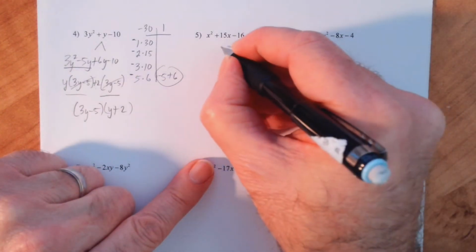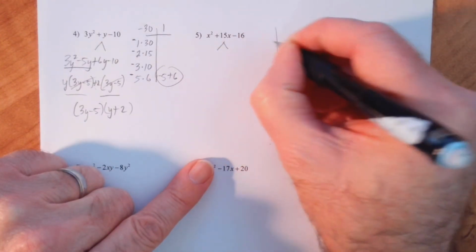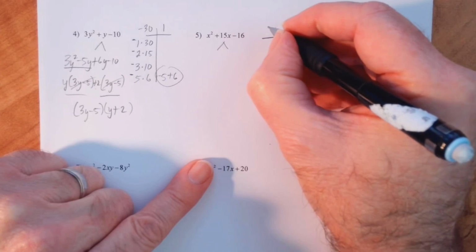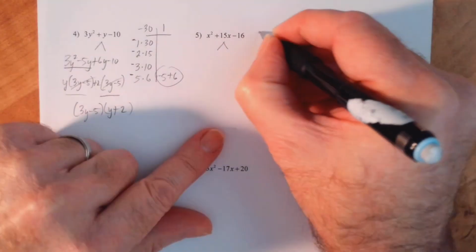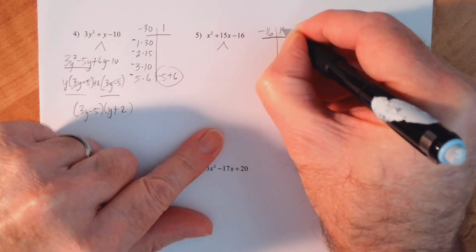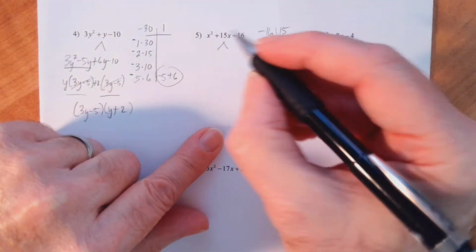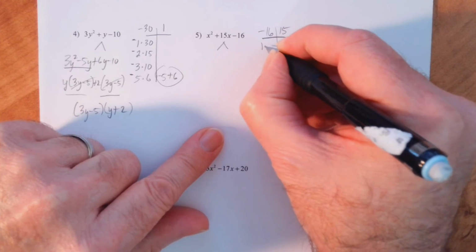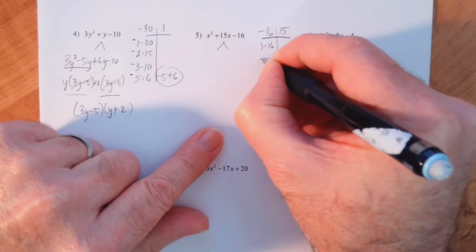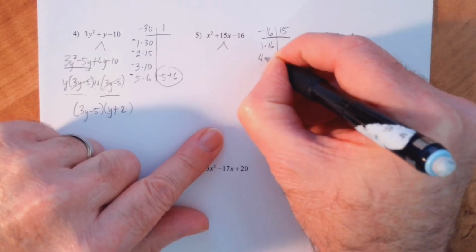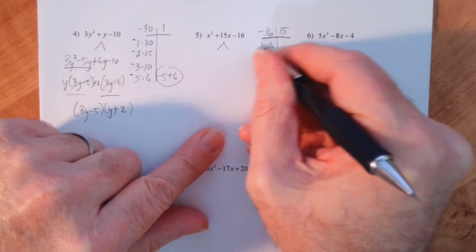All right, let's go ahead and do this one here. So we need two numbers that multiply to negative 16 and add up to 15. Let's see. So the factors of 16 are 1 and 16. Whoops, 2 and 8.